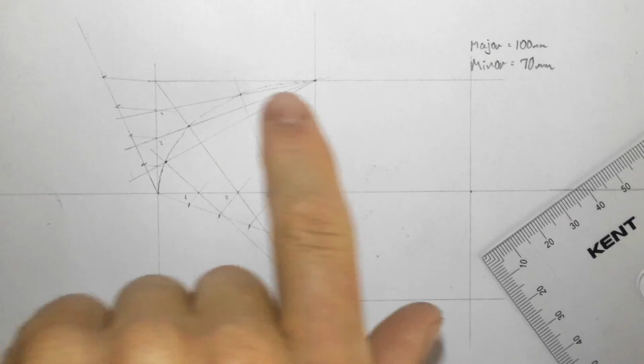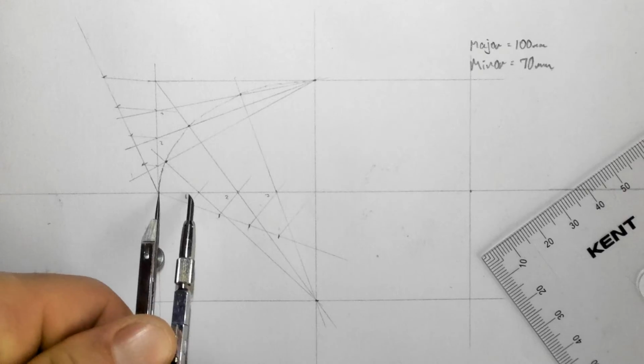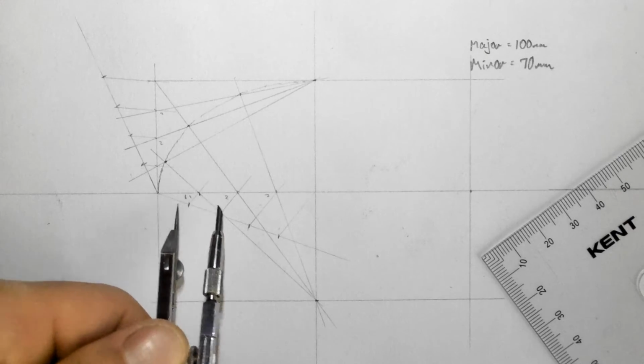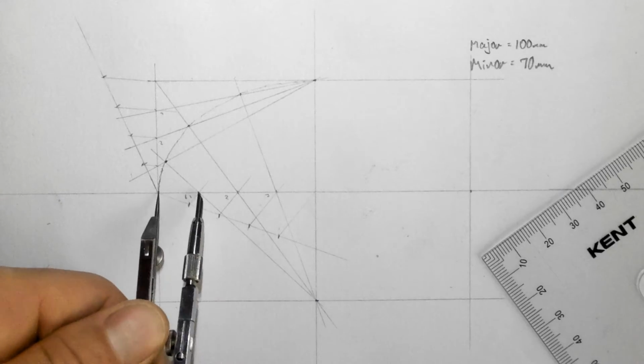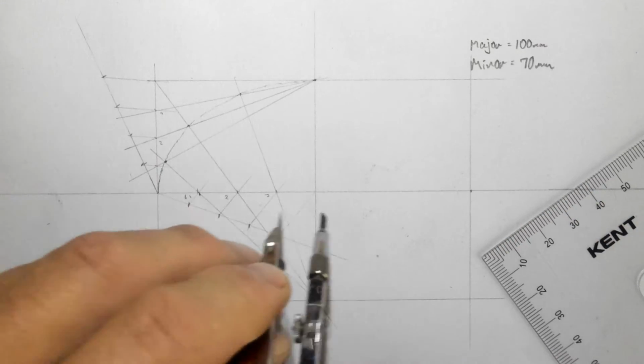Now to get these other quadrants done, all we need to do is take the measurement that we've got in here, the spacing between there and there. Make sure we get that right. Yep, I'm pretty happy with that, that's the right spacing.